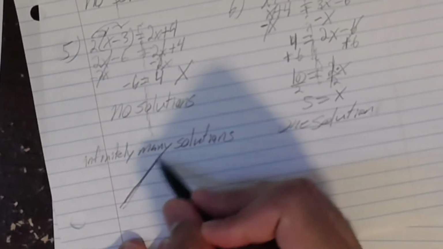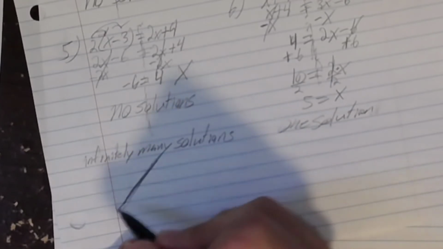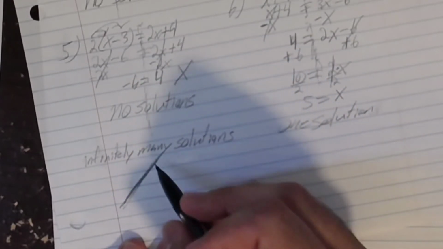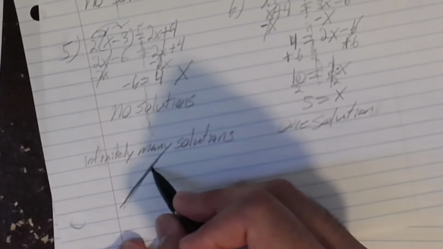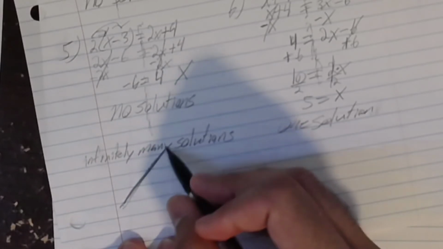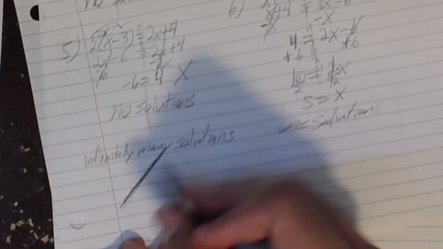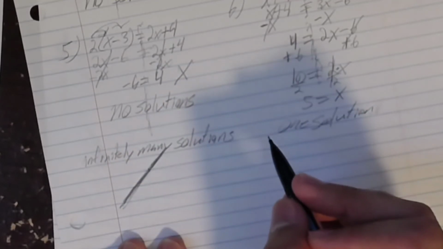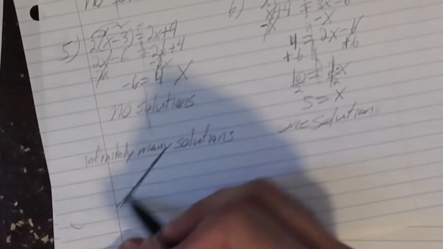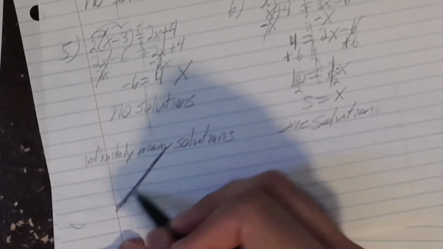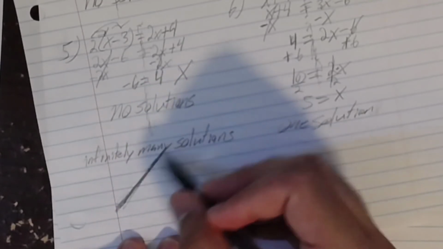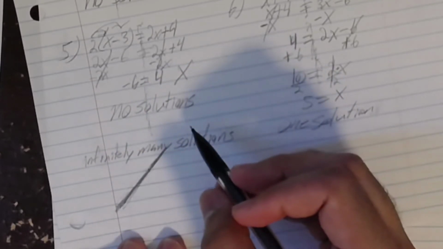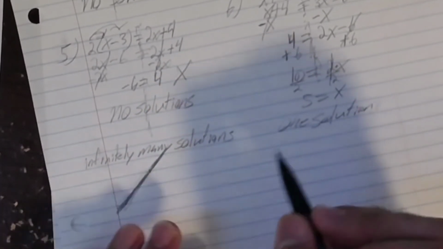So there's an overlap with itself. Say that they give you this part of the line, like a certain equation, but a line goes infinitely in both directions. And they give you a different one where it looks a little bit different, but it's still the same line. It's just overlap. It's the exact same line. And that's how you get infinitely many solutions.